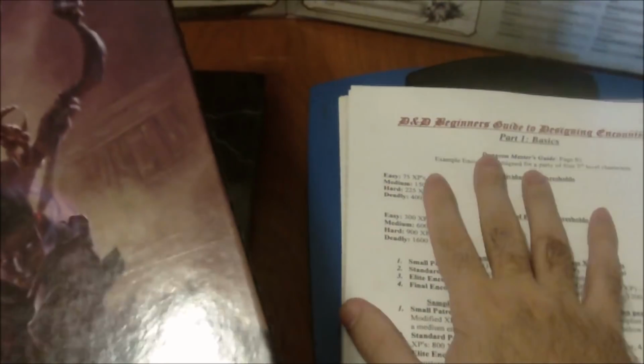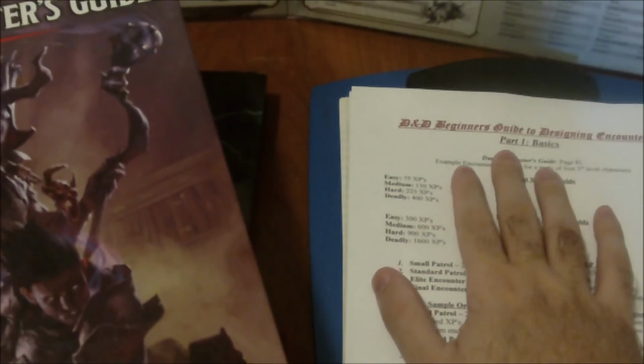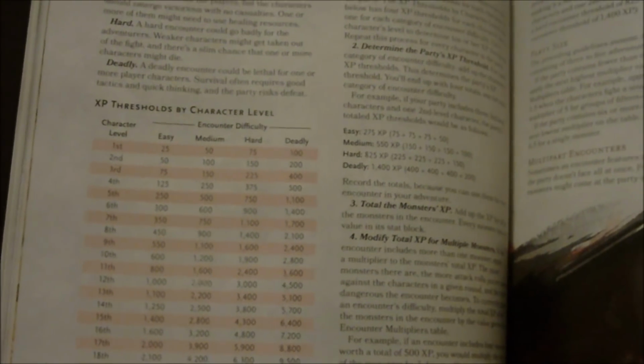And now again, this is just an example using 4 third-level characters. So obviously, if you have higher-level characters or lower-level characters, the numbers are going to be different. The monsters that you're going to use are going to be different. But just basically consult this chart, find however many player characters that you have and what their individual levels should be.